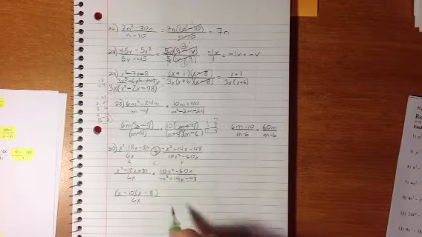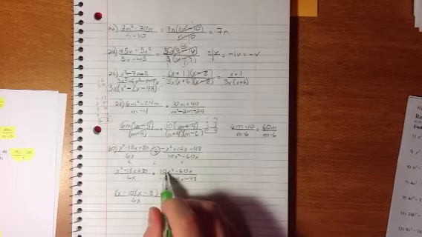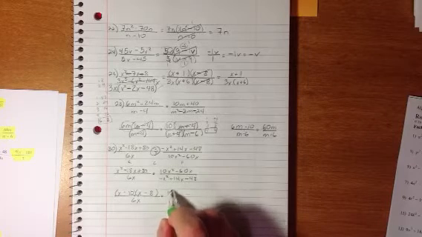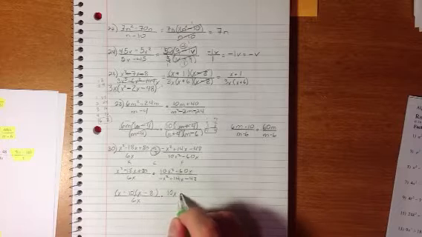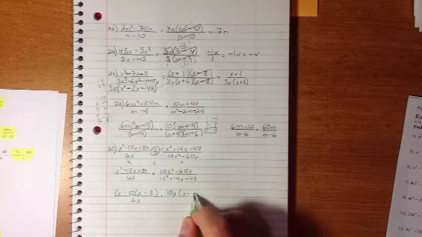Coming over here, 10x squared minus 60x. Well, I know that a 10 can go into each of those, so I'm going to have a 10 out in front. There's also x squared and x, so I can pull an x out, and I'll be left with 1x minus 6.